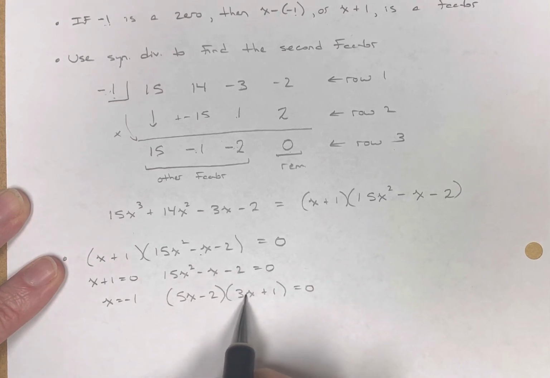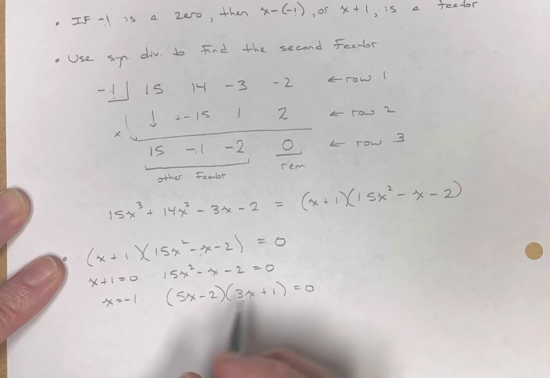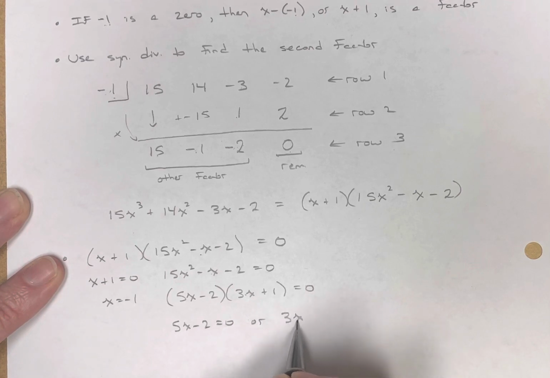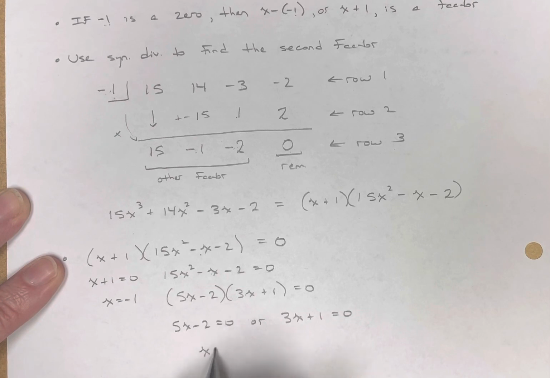Let's see, 15x squared plus 5 minus 6 is minus 1, and there's my minus 2. So I have 5x minus 2 equals 0, or 3x plus 1 equals 0. Add 2, divide by 5: x is 2/5. Subtract 1, divide by 3: x is negative 1/3.